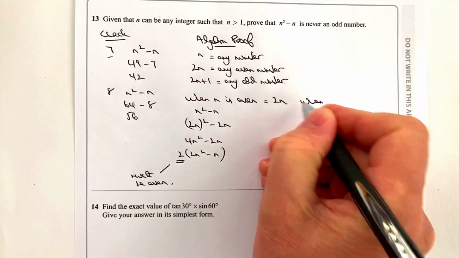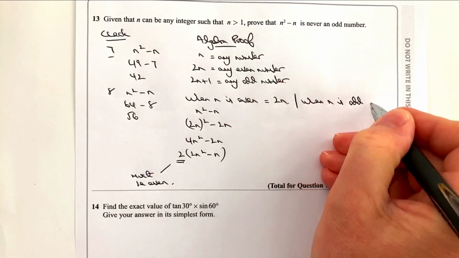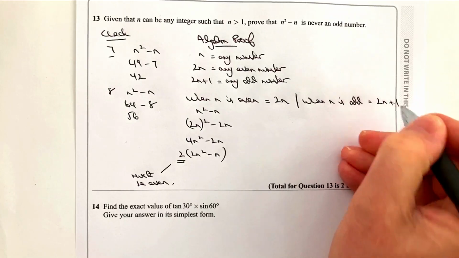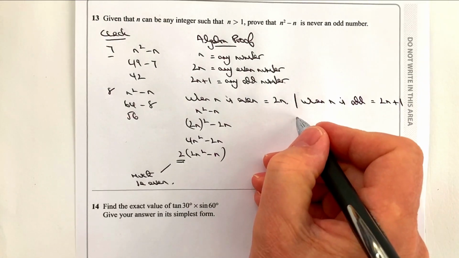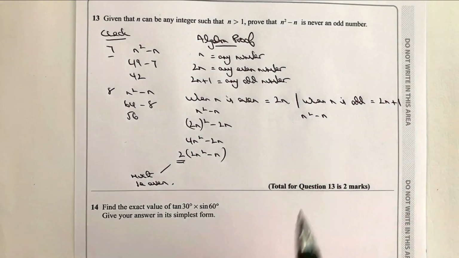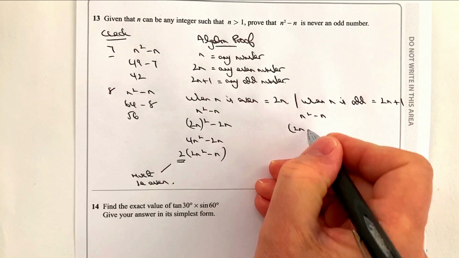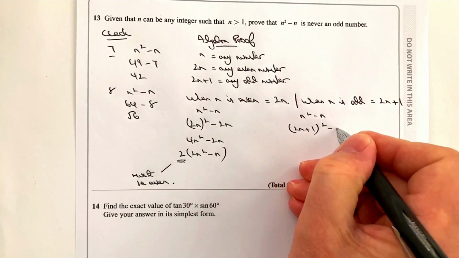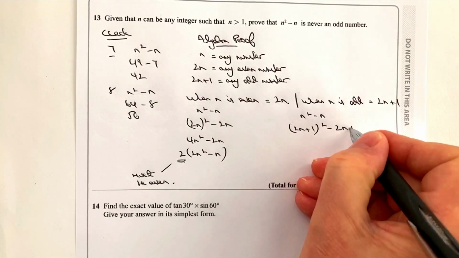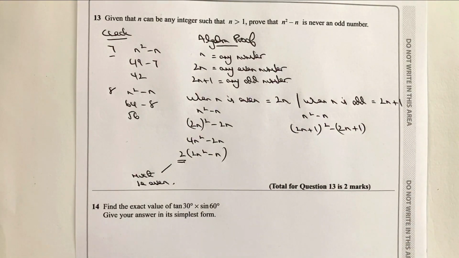So when n is odd, we're going to equal 2n plus 1. But we're going to use exactly the same formula, n squared minus n, and we're going to put 2n plus 1 in place of n. So I'm going to have (2n plus 1) squared minus (2n plus 1). Okay, right, let's have a look at what happens when we expand that.